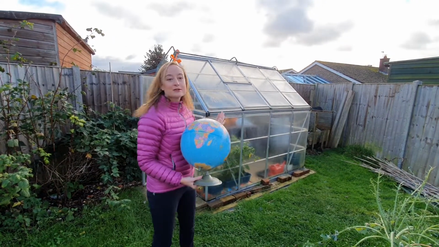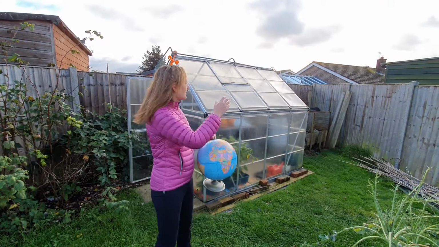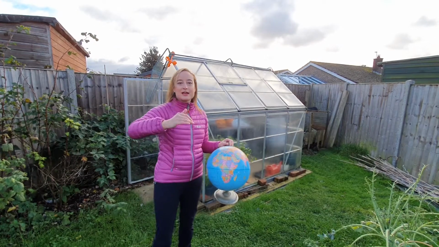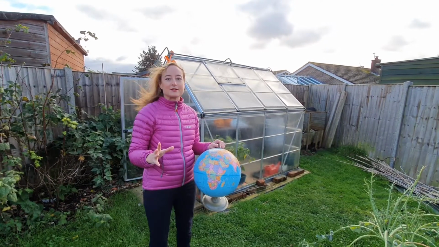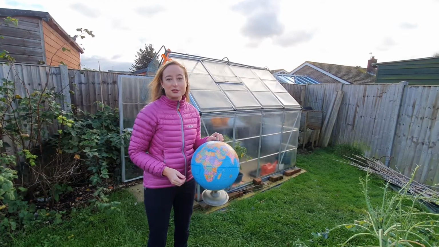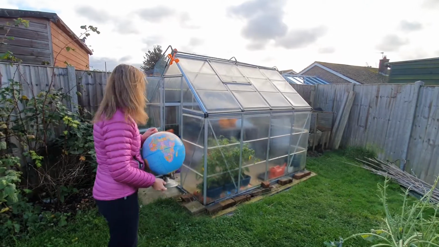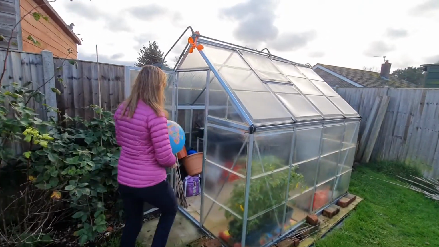Now the way a greenhouse works is the sun's rays, the radiation from the sun, pass through the glass on the greenhouse and become trapped inside the greenhouse. When it's trapped it keeps it a little bit warmer inside, which means that gardeners can use it to grow plants. So if you come and have a little look in the greenhouse, we can see what's growing in there.